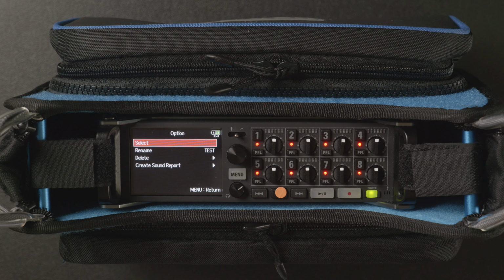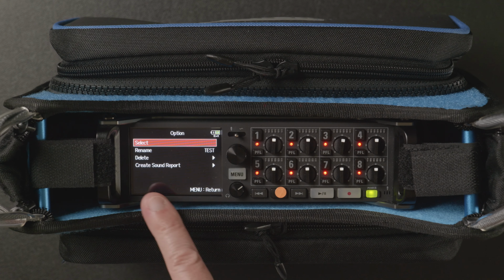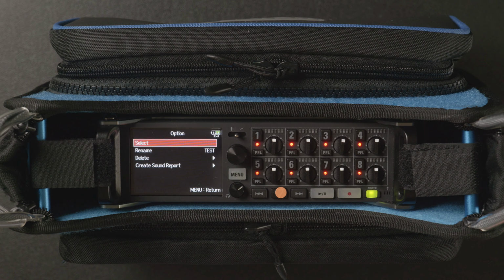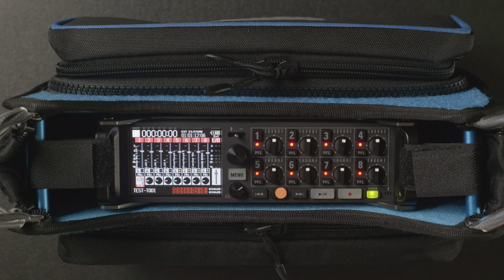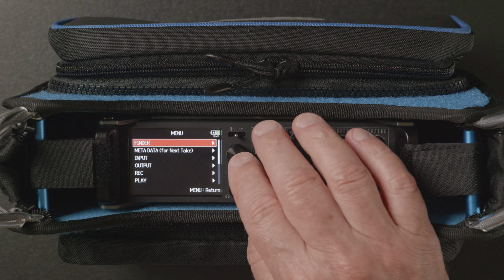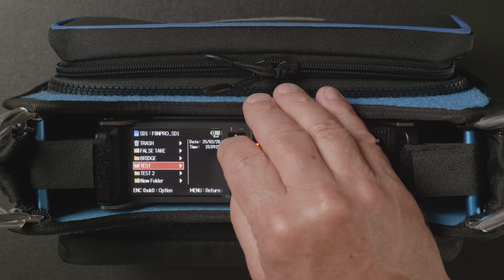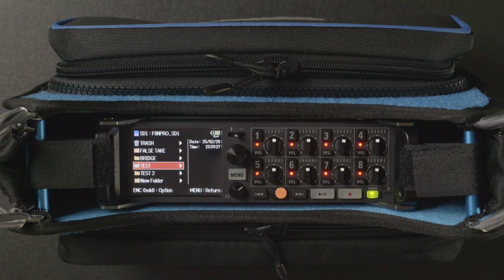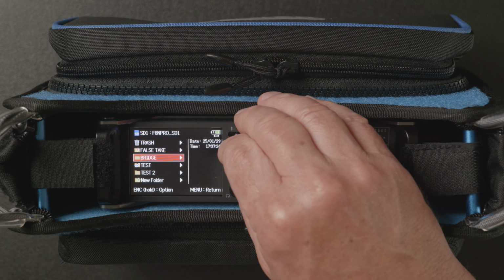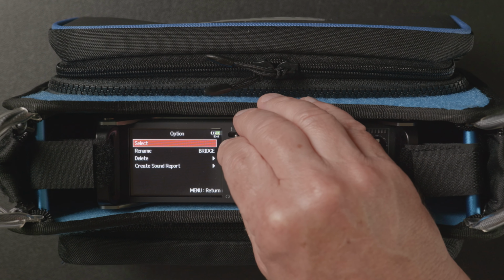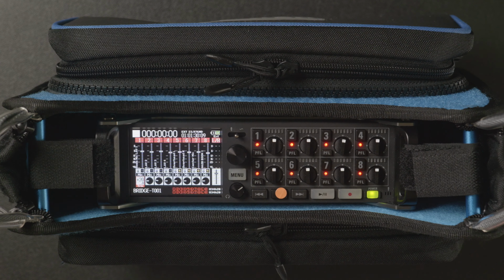You can rename it, delete it if you wanted to, or create a sound report. That's what I mentioned earlier from that folder. So you can create a sound report of that folder. What I'm trying to do now is just simply select the folder though. So you click it again. And now when I go to menu, into the finder, into the card, you'll see that I've selected the first test folder again. Or if I wanted to go to another folder, I click up, say to the bridge folder, click and hold. It'll open up the options, hit it again, and you'll select that folder.